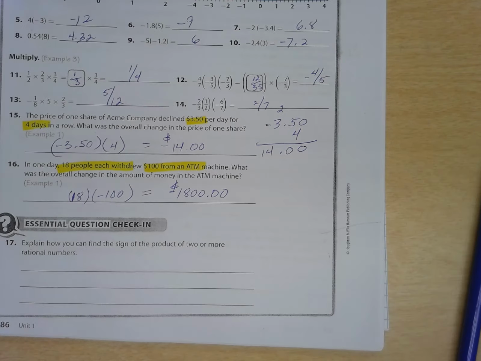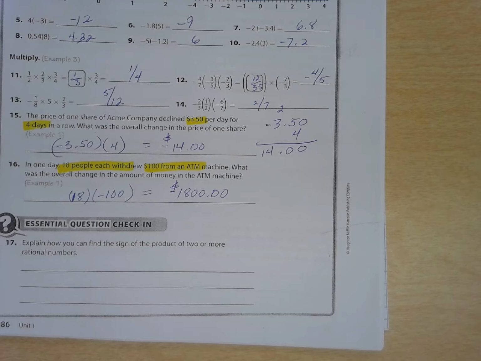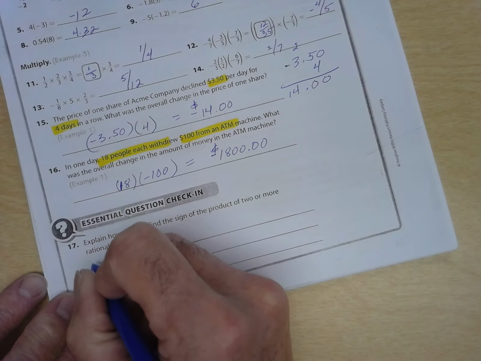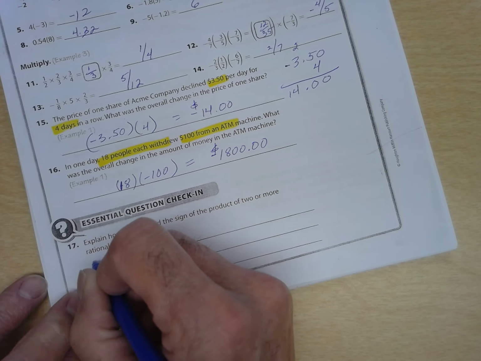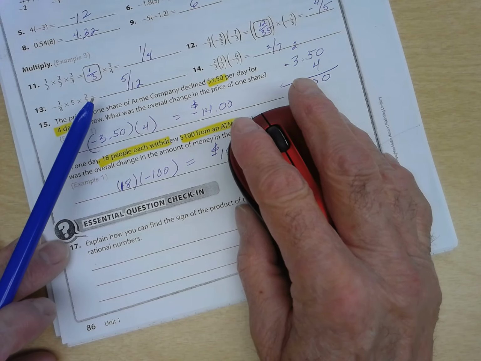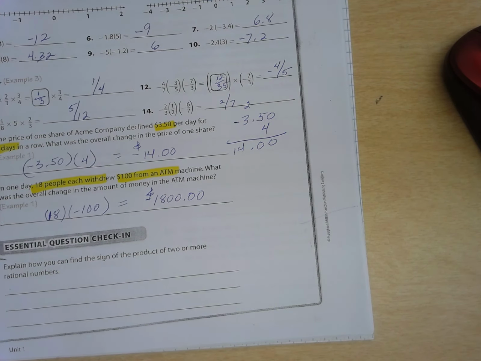And finally, we come to question 17. Explain how you can find the product of 2 or more rational numbers. So we have done all of these problems this morning.